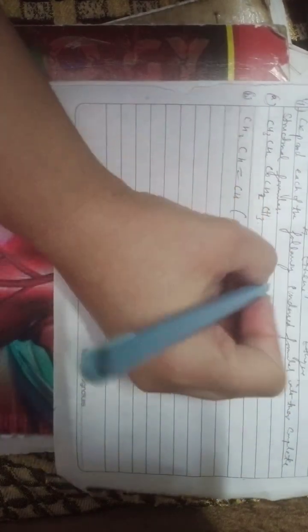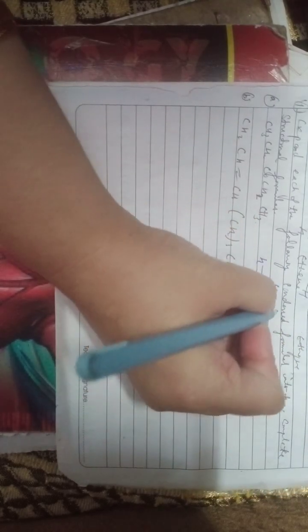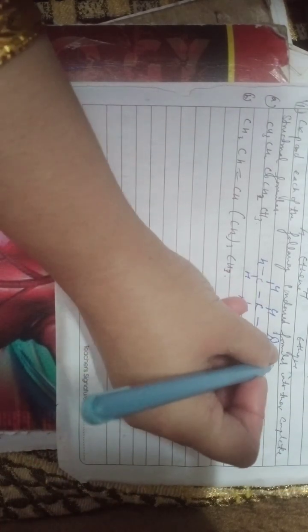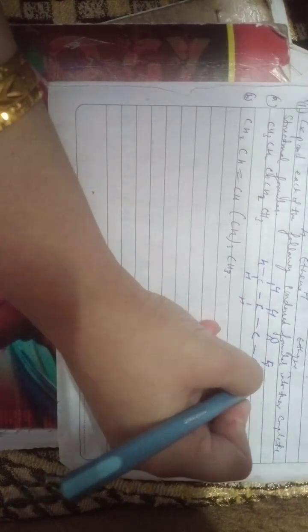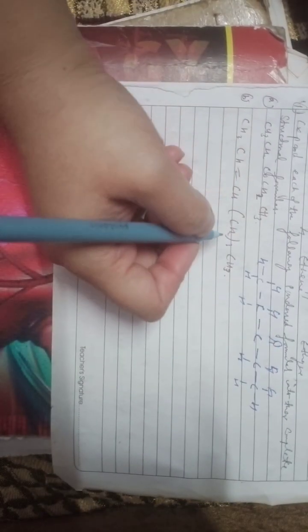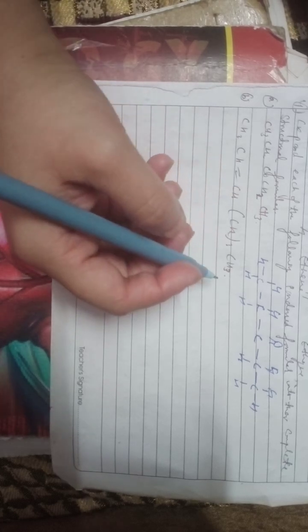So this is CH3, then CH2, then double bond with O, carbon, secondary CH2, and then of course here we have your CH3. Okay, so this is the complete structural formula from the condensed form.